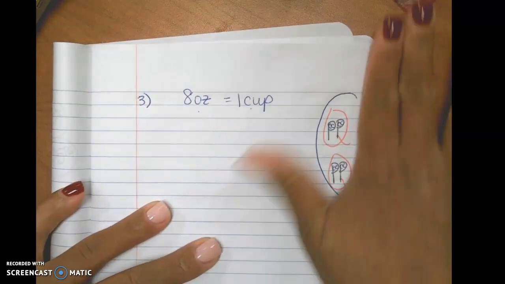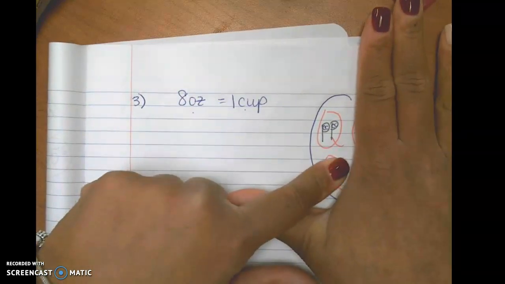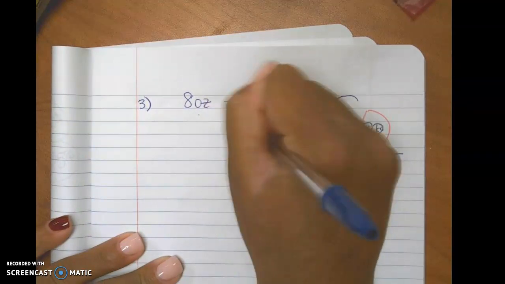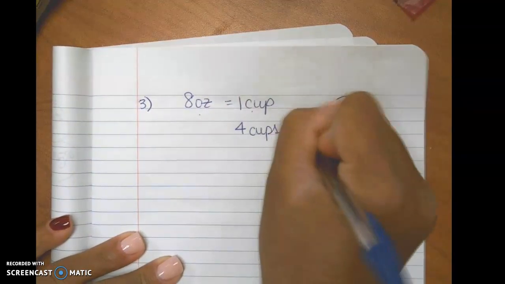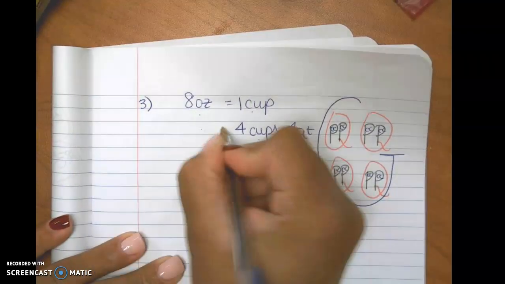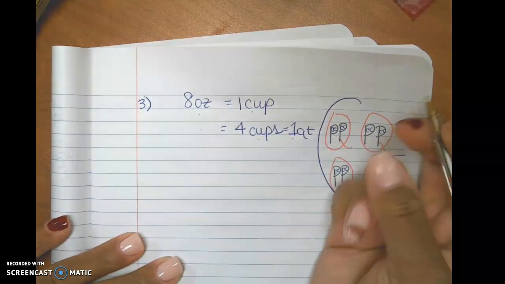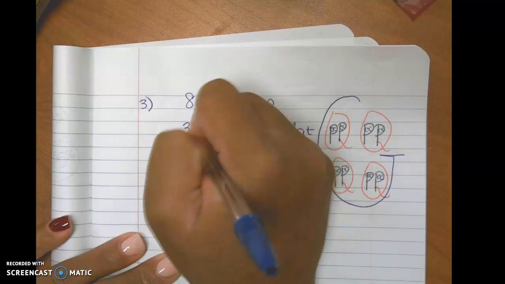So if I look at a quart, how many cups are in a quart? Look at all those C's in there. 4 cups in a quart. So if 4 cups are a quart, how many ounces would that be? One cup is 8 ounces. This would be 32 ounces.